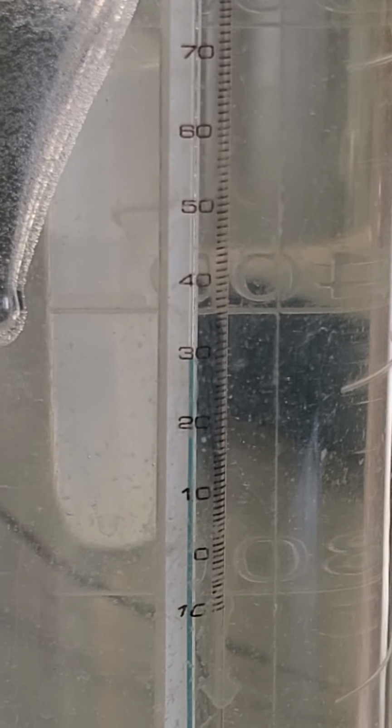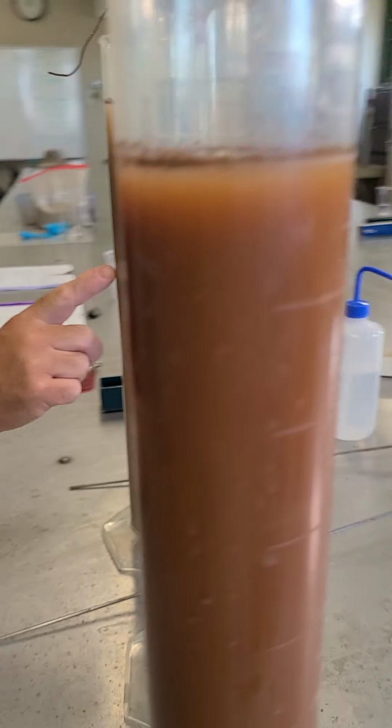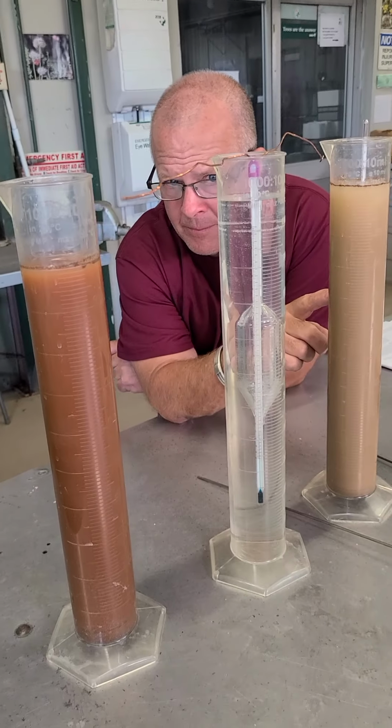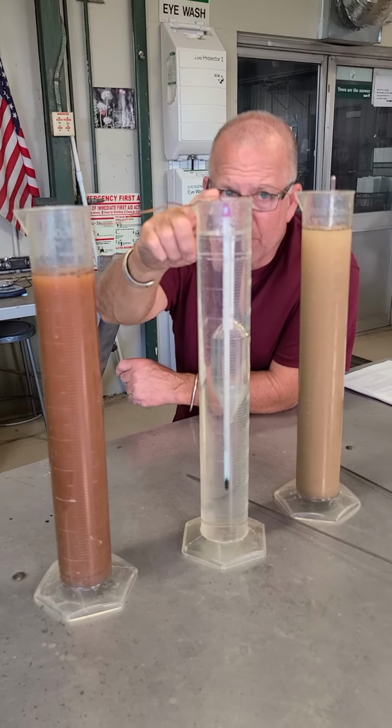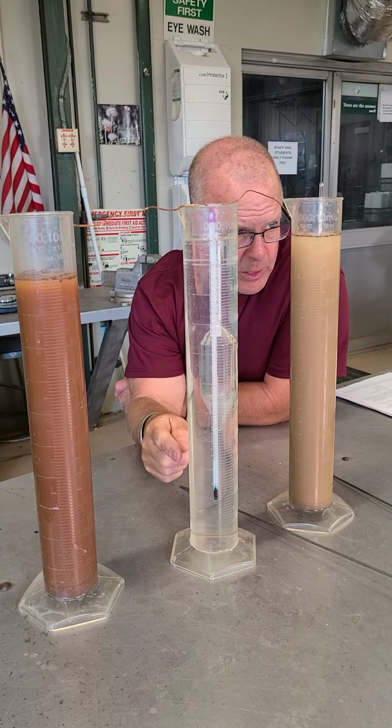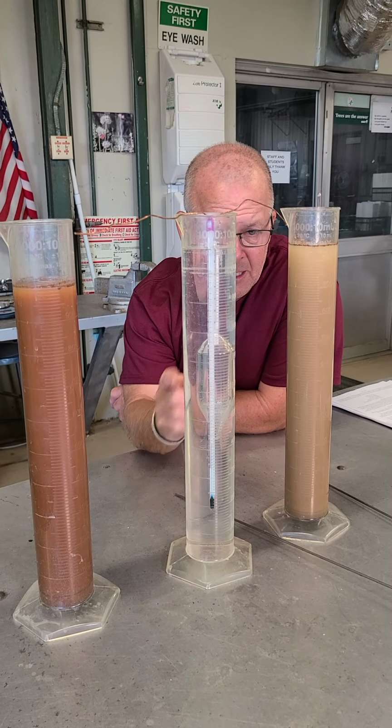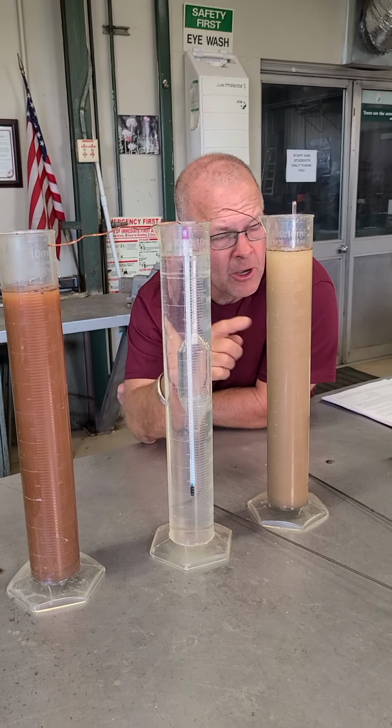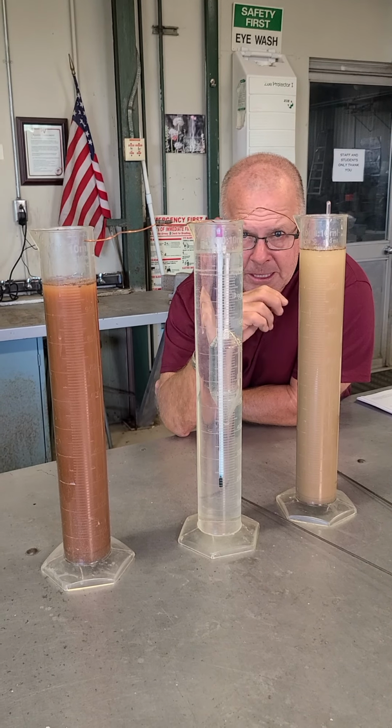So we're going to record these numbers. We're going to record the original number for this particular one, and that was 24. We're going to record the blank, that was 3, and we're going to assign 28.5 degrees Celsius to all three of these samples at the 40-second reading.